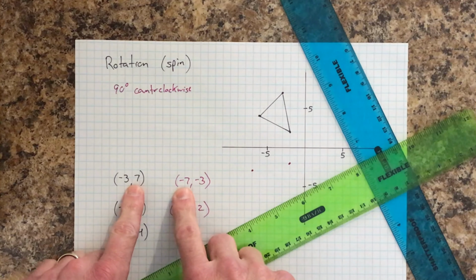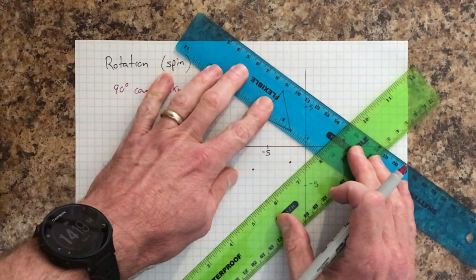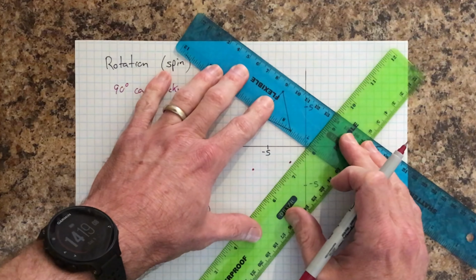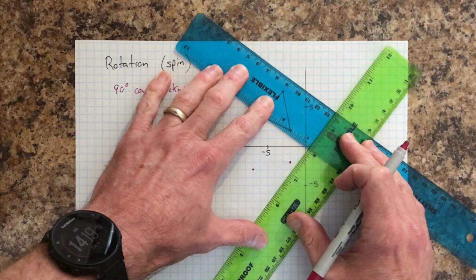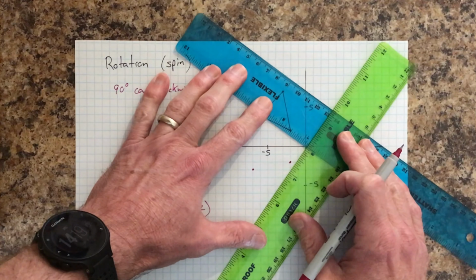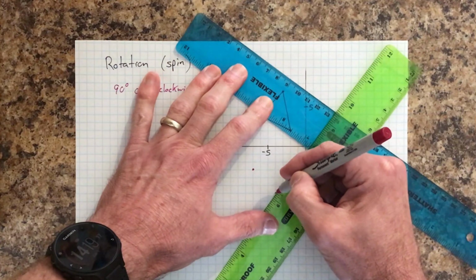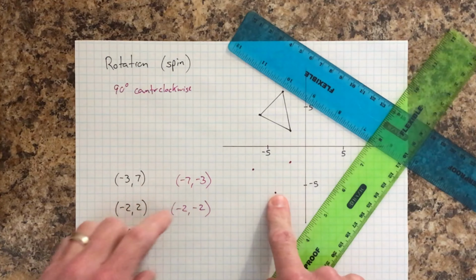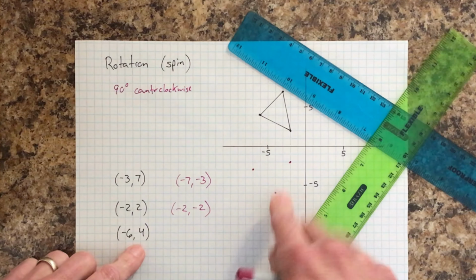The third point, of course, is -6, 4. One side of the right triangle and the other side. Again, we now have -4, -6.